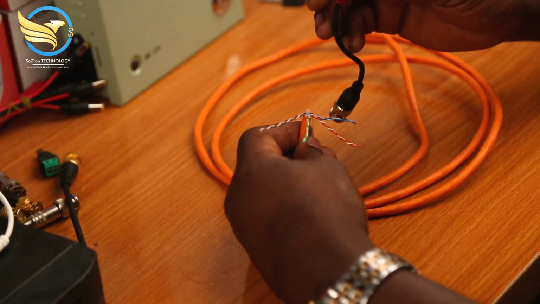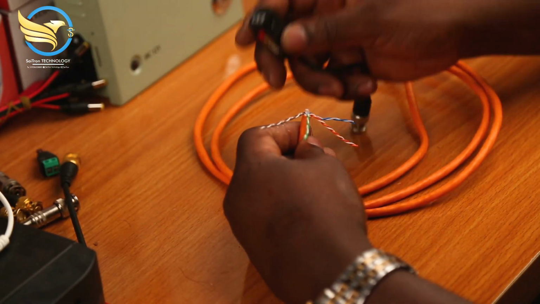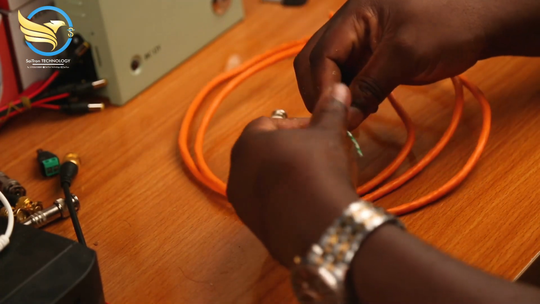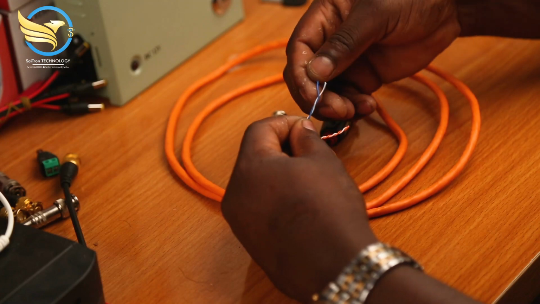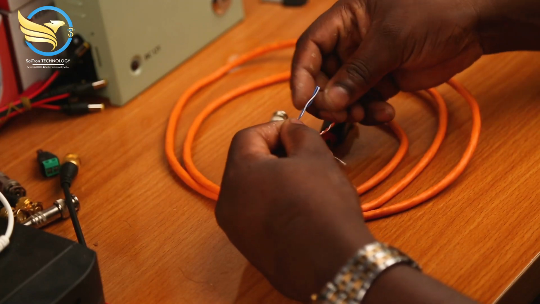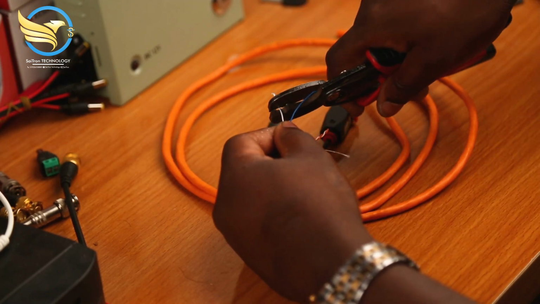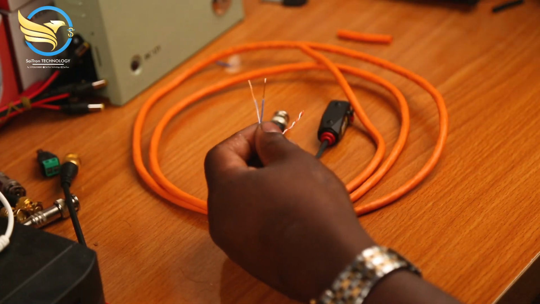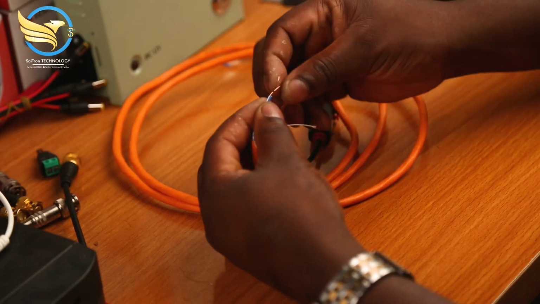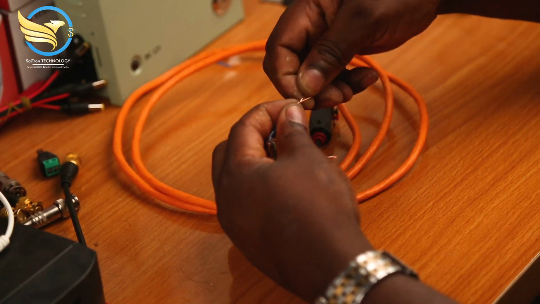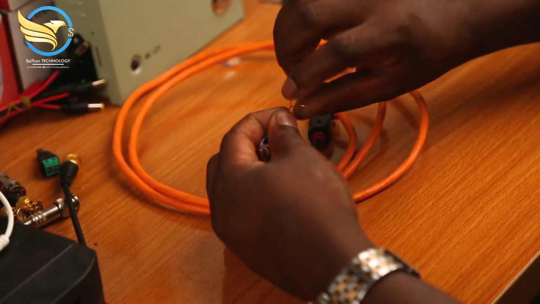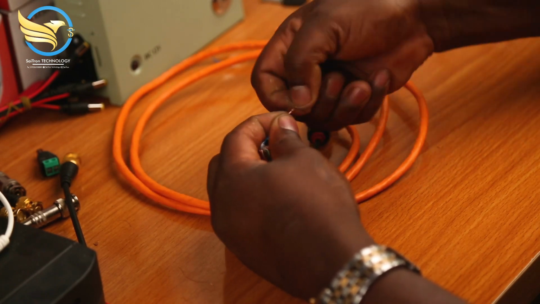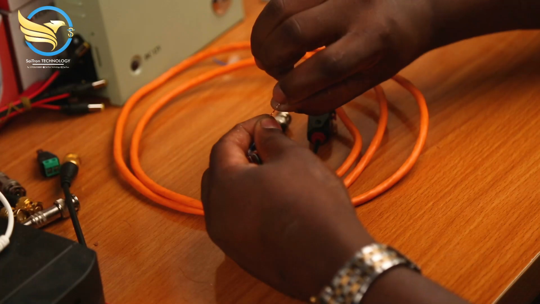So I'm going to show us how to configure using the balun and the kind of power we are going to use. So let's start with the signal. What you will do first is you peel this off, take this off and take this off. So the whole blue color, make sure you join the whole blue color. They are still in pairs. We'll have blue and white blue.